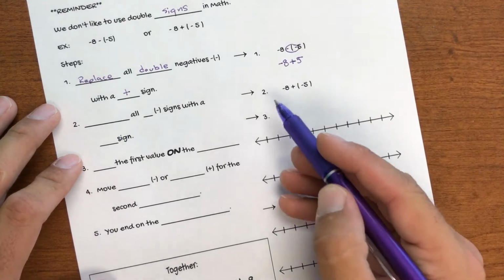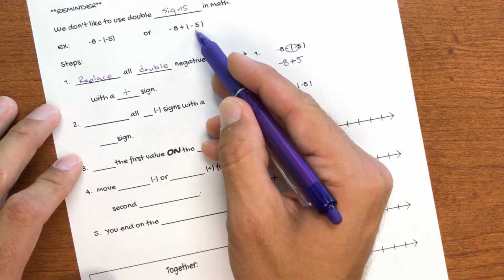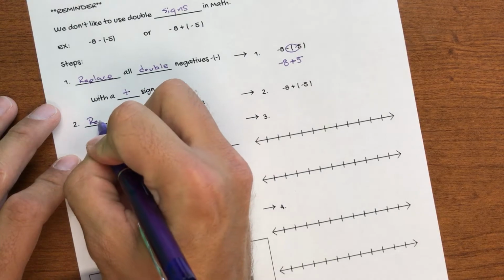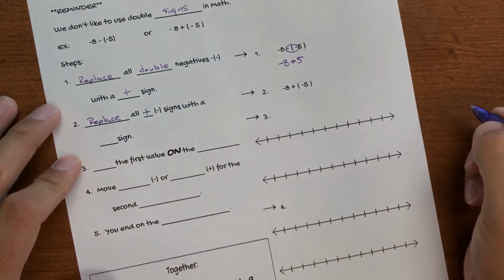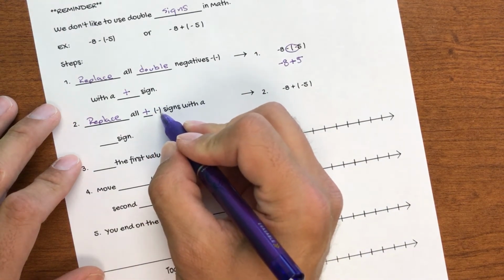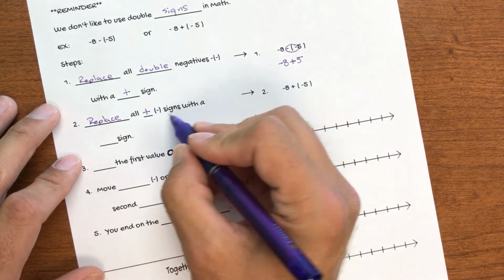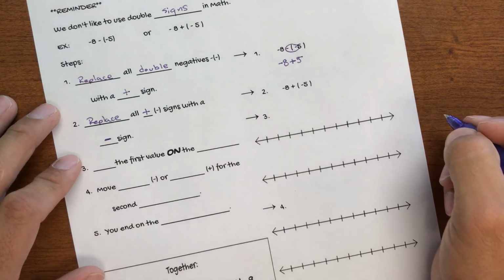Okay? But what about this situation? What about when we have adding a negative number? What we're going to do is replace all of our plus minus signs, meaning when there's a plus right next to a minus. When we see plus a negative number, we're going to replace those signs with a minus sign. Okay?